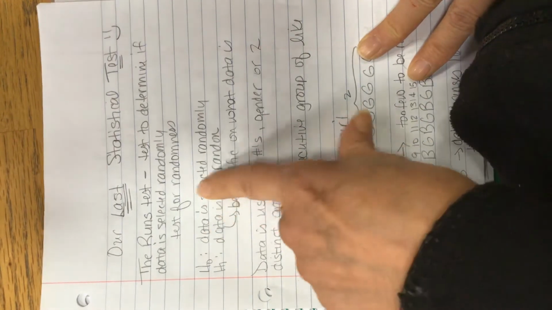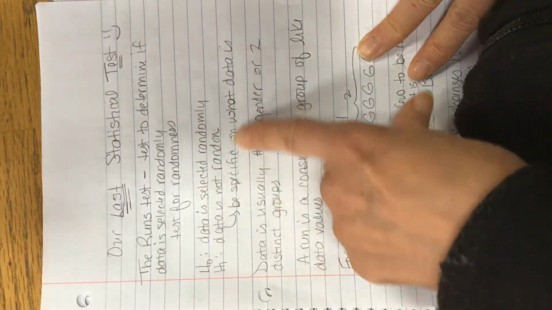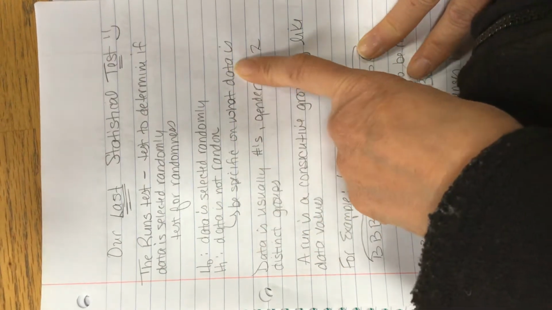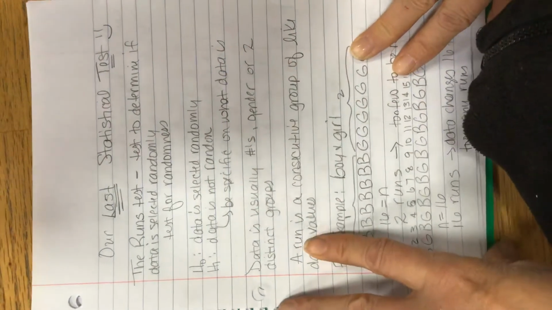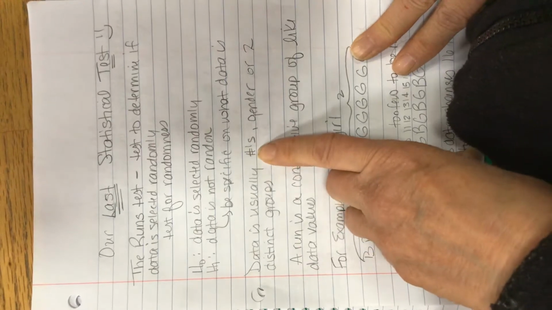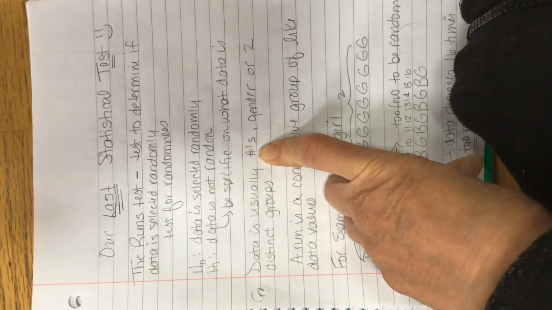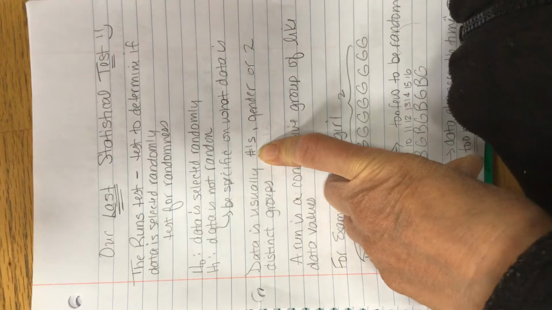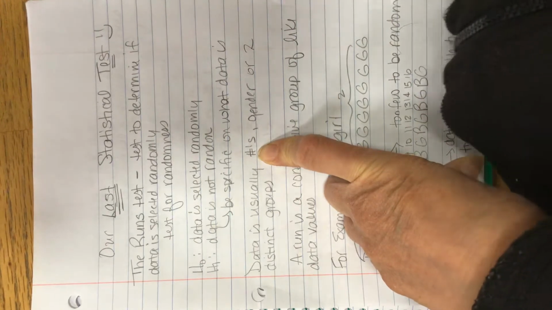Now you can't write these exact terms in your H0. You're going to have to be specific about what your data is. And your data is going to have to be either numbers, so that we have 2 groups, like even numbers and odd numbers. Today we're going to take a look at numbers and compare them.